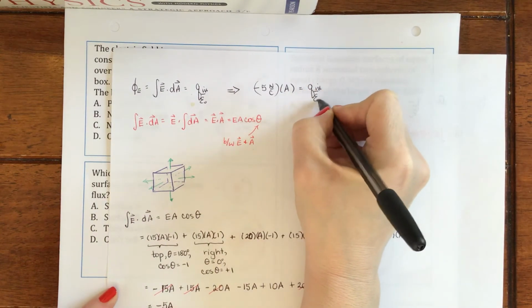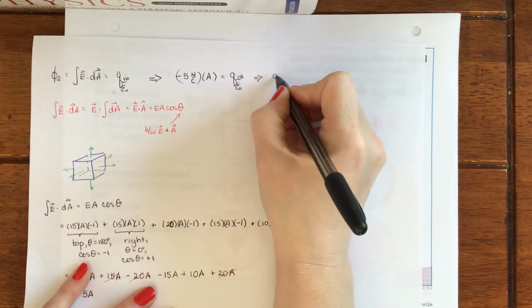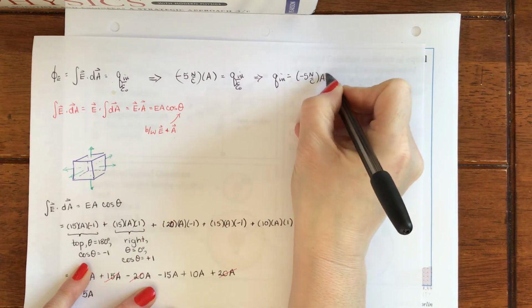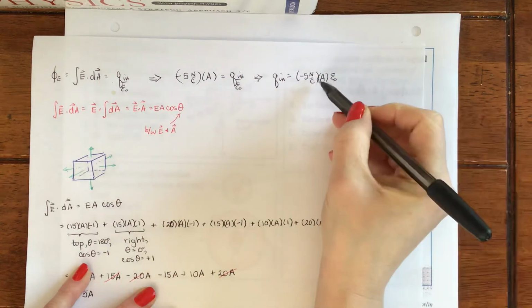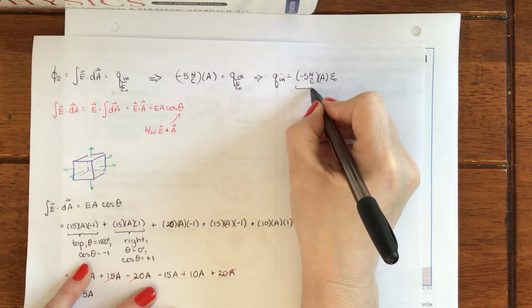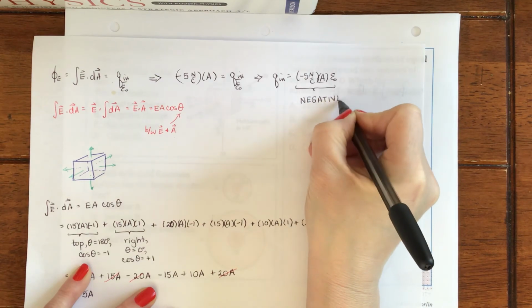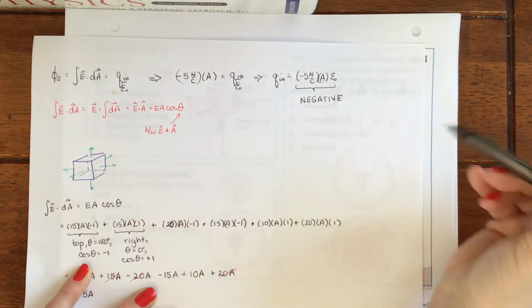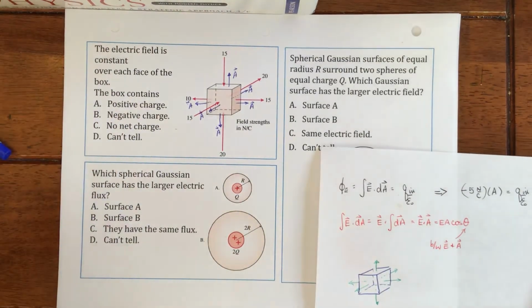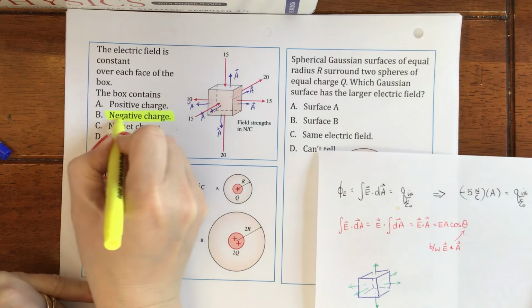We're asking about the charge. We don't really need to solve for this, but let's do it anyway. Q inside equals minus 5 newtons per coulomb times the area of the face times our constant epsilon naught. If we knew the area of the face, we could go ahead and calculate Q inside. We're only asked for the sign. We see here that that sign is negative. So the net flux is negative, which means that the charge inside the box is negative. So the answer to our question is B, negative charge. Okay, and then next we'll go on to this problem.